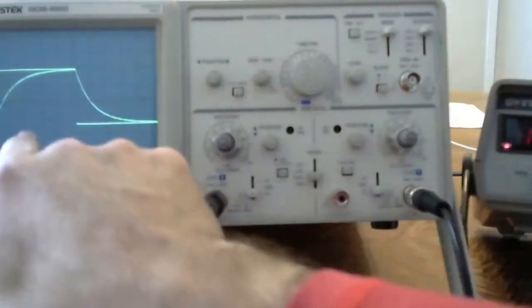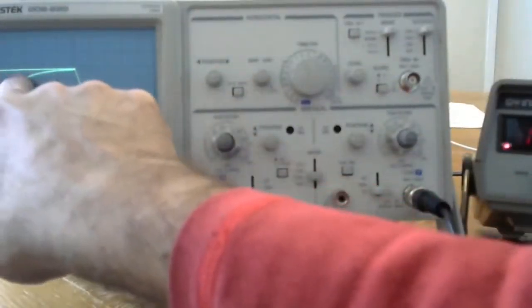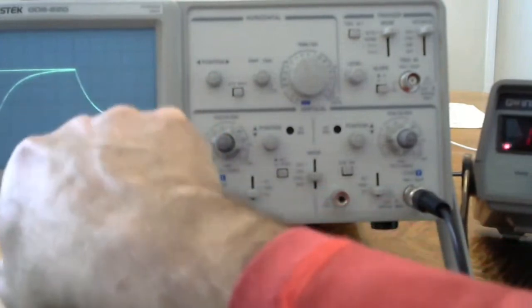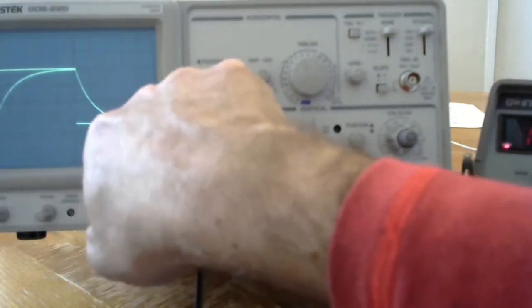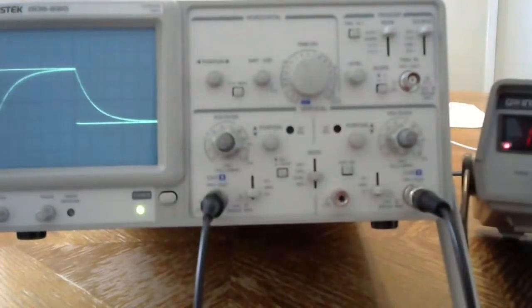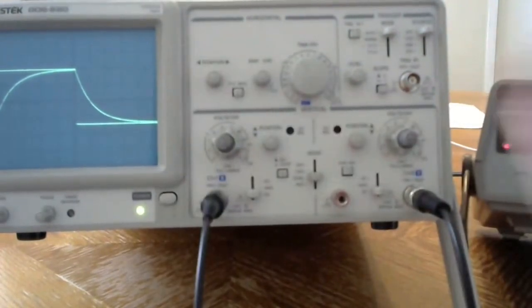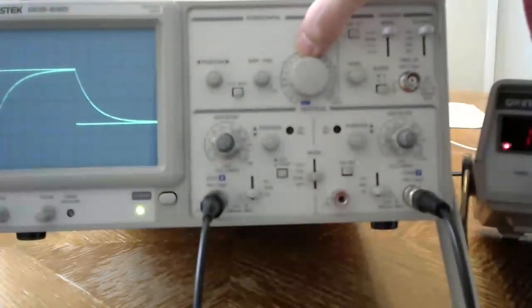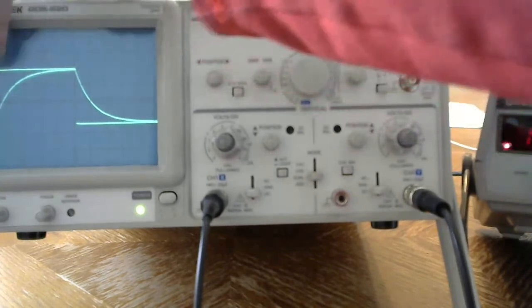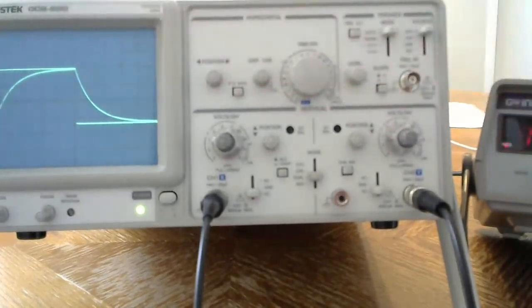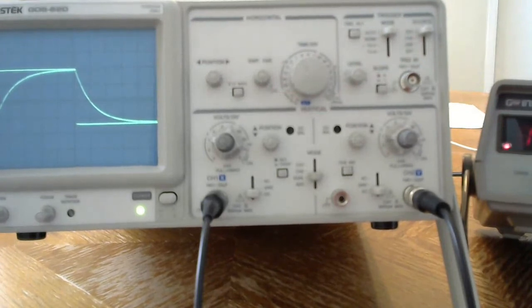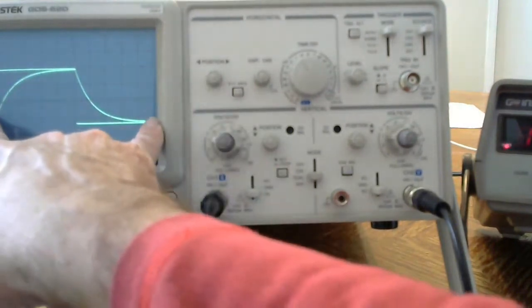So how many boxes for one period? 1, 2, 3, 4, 5, 6, 7, 8, 9, 10. That's 10 boxes horizontally. I look at my time base, and I see that it is 1 millisecond per box. So 1 millisecond times 10 means this whole time from here to here is 10 milliseconds. That's 10 times 10 to the minus 3, so 10 to the minus 2 seconds.